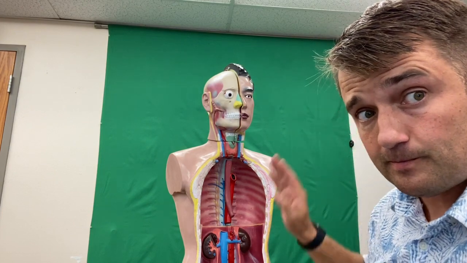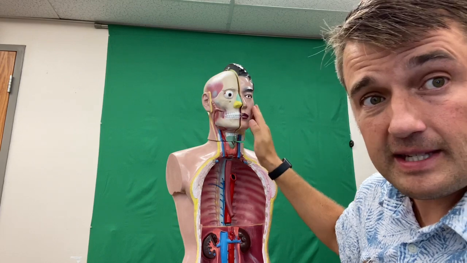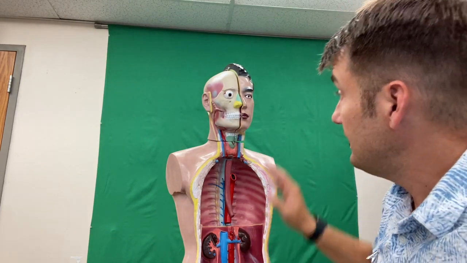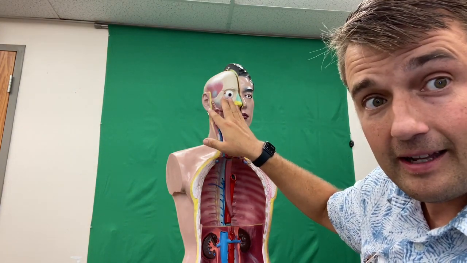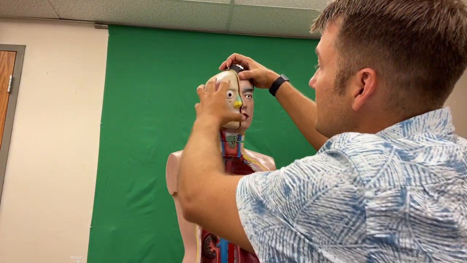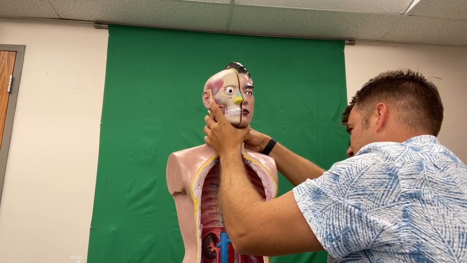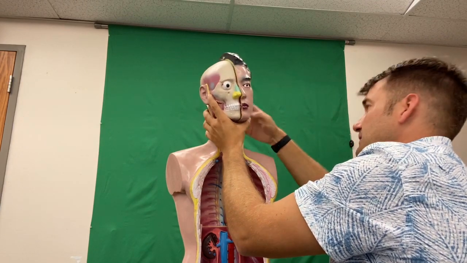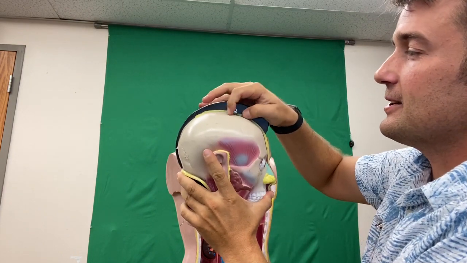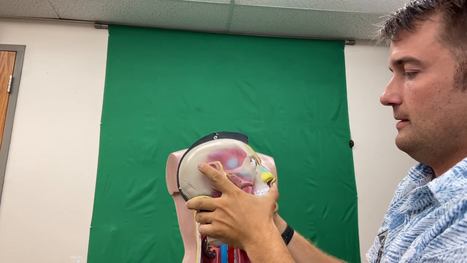So, you can see here that underneath this layer of skin and tissue, you have a skull, right? It's the skull. And you can also see his eyeballs. Ooh, creepy, creepy. Okay, so if I remove that, and I unhook him, okay.